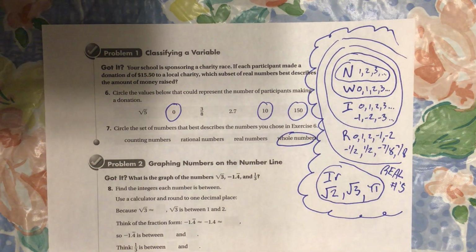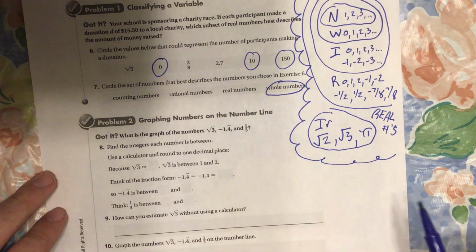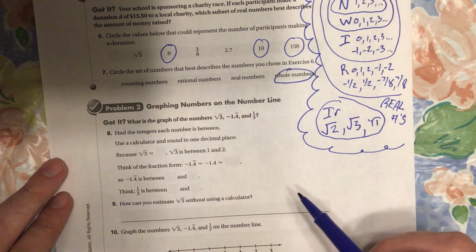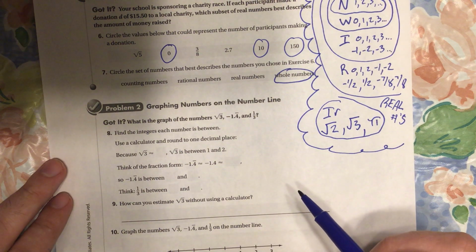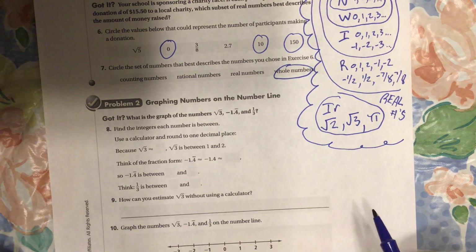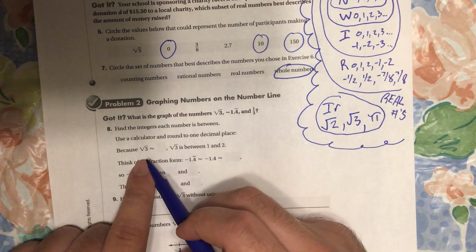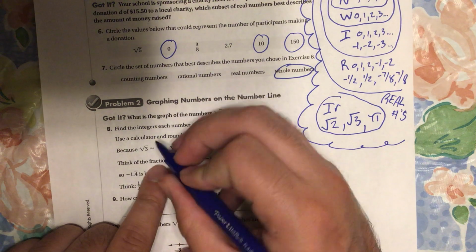All right, number 2, graphing numbers on a number line. Find the integers each number is between. Use a calculator and round to one decimal place. So if you've got a calculator, great. I'm going to be telling you some of these answers here. If you do the square root of 3 in a calculator, it tells you 1.7.